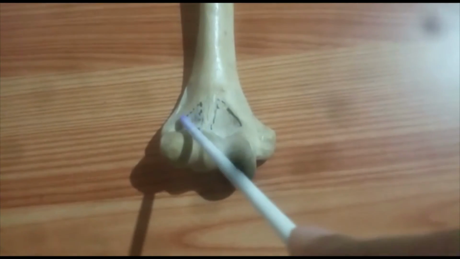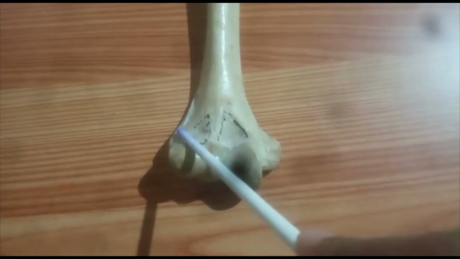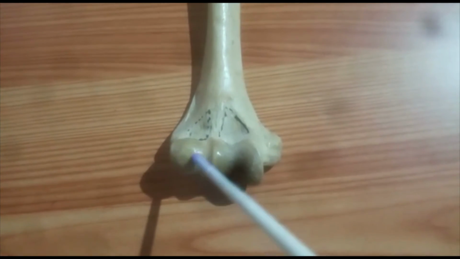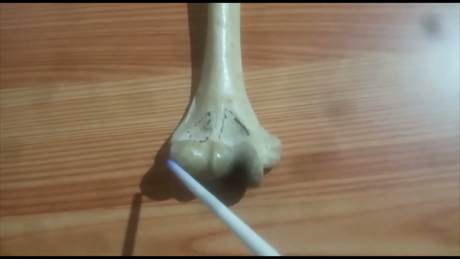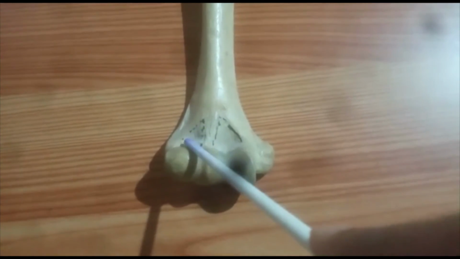Next, this is the radial fossa. It is a depression present just above the anterior aspect of the capitulum. It accommodates the head of the radius when the elbow is flexed.